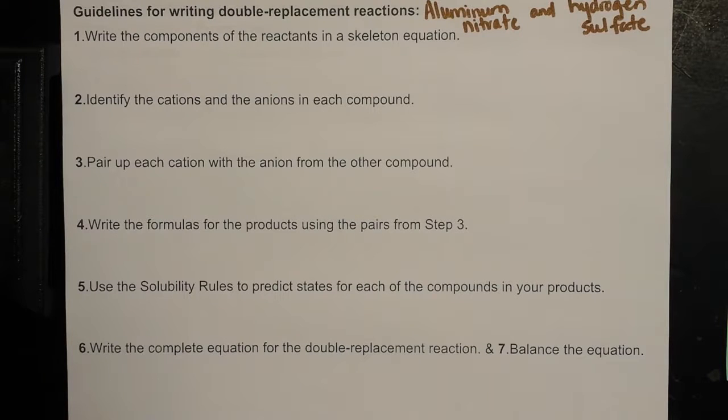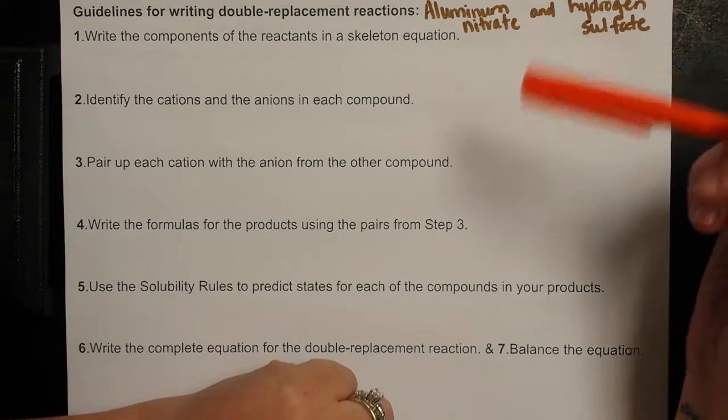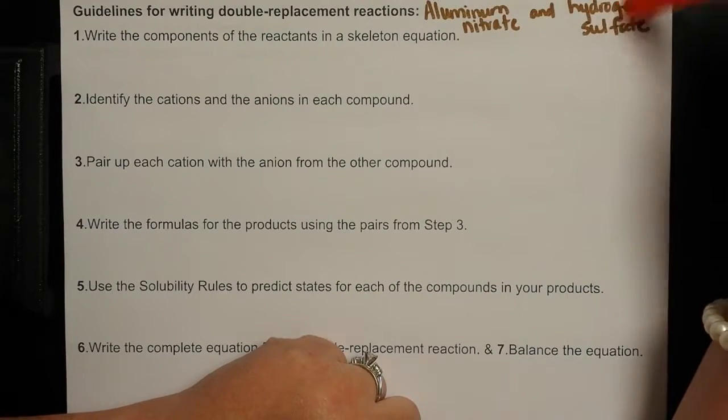Right, so we're going to look at this step by step. If you're given two aqueous ionic compounds and you are to predict the products and write and balance the reaction equation for a double replacement or double displacement reaction, it's a good process to follow when doing these problems. The first thing, let's say that I gave you the names of your reactants.